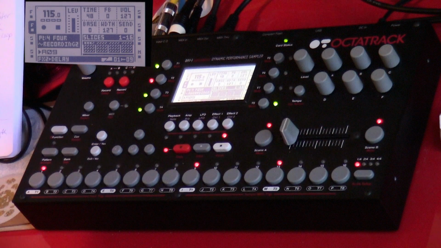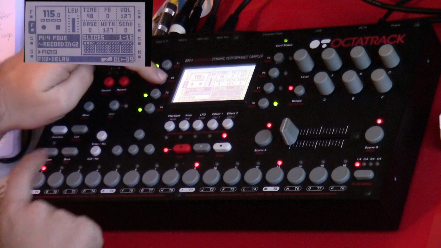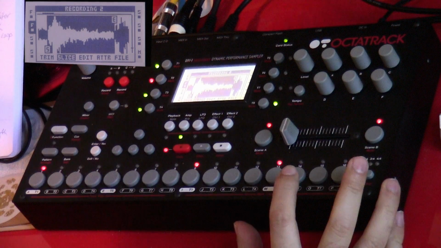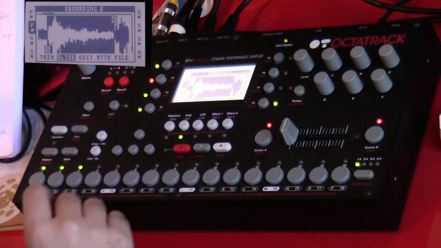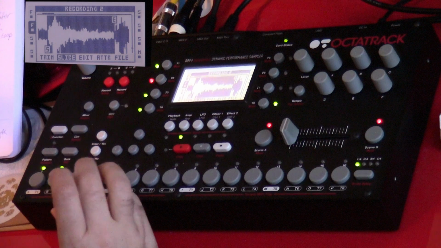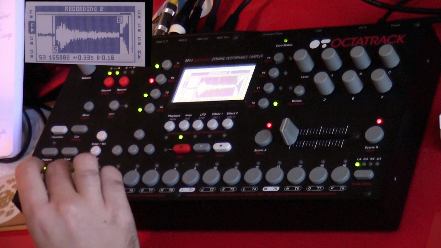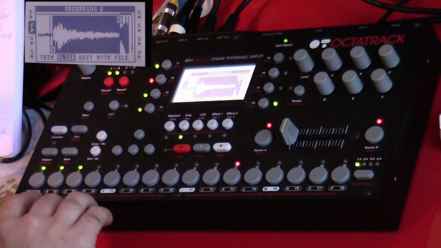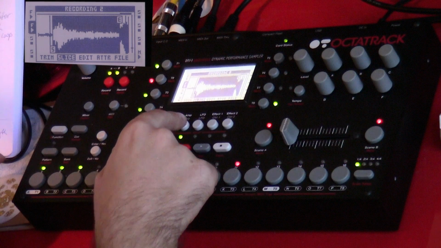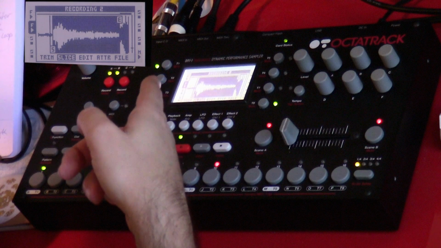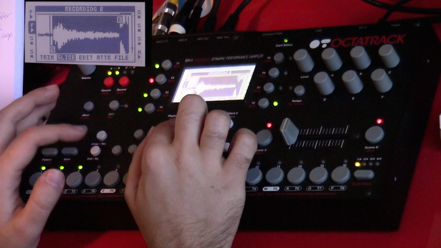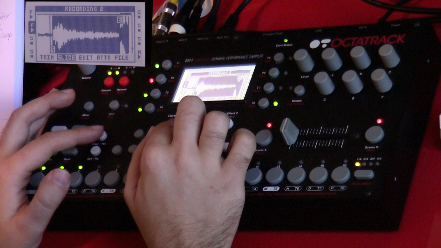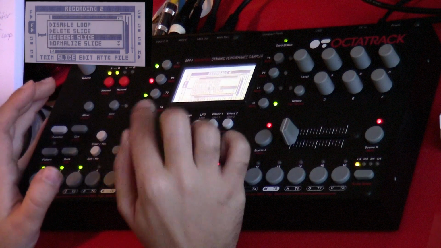I can also reverse some slices. I'm going to go back to the editor, track 2, bank. Let's say that I want to reverse the third slice. So this is what I can do here. You see the slices playing there. Slice, yes.